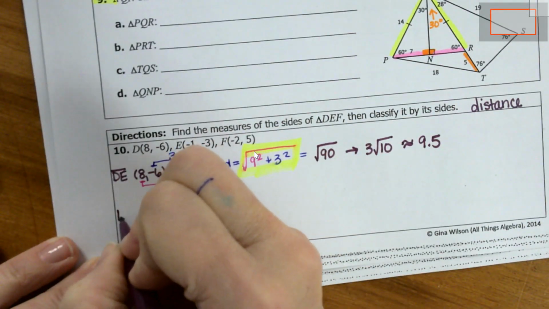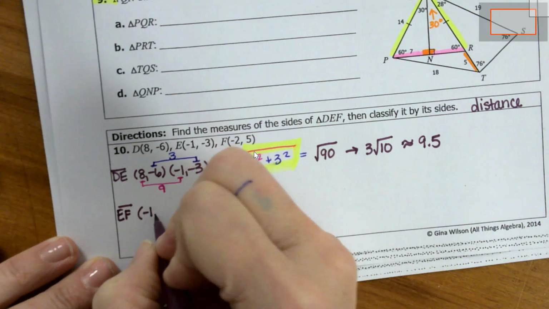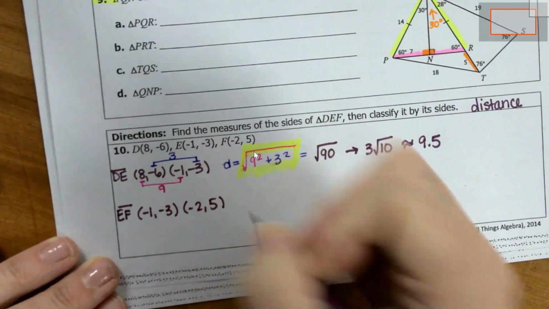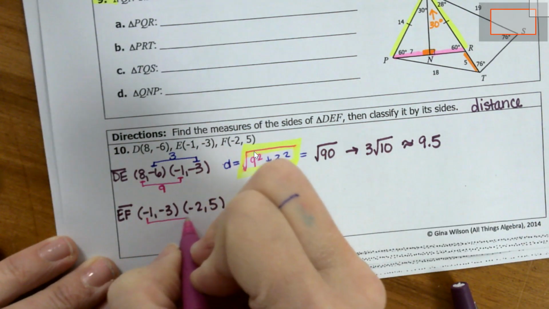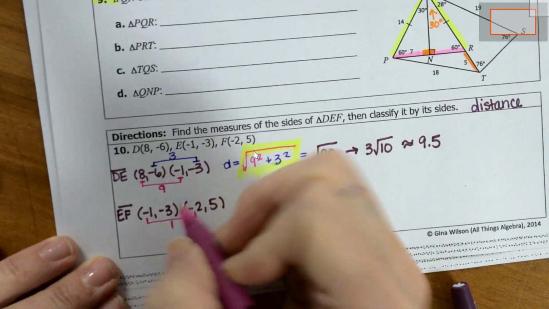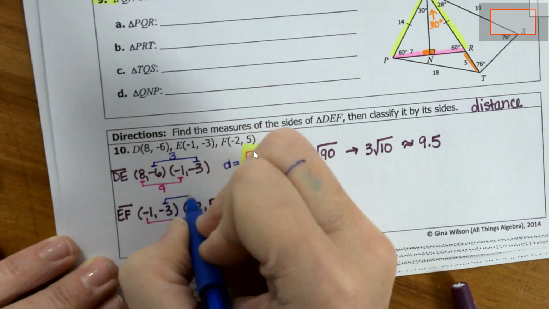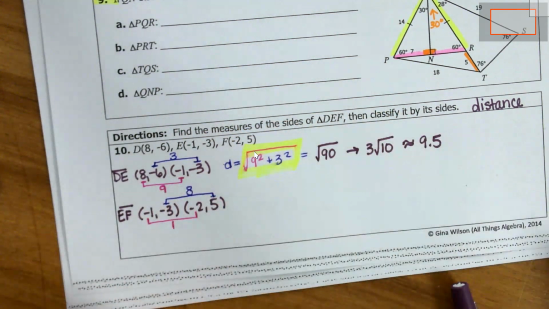And then I'm going to go from E to F. I'm going to do the same thing, -1, -3, -2, and 5. Okay, so from -1 all the way to -2, that's only 1 unit. From -3 to +5, that's 8.